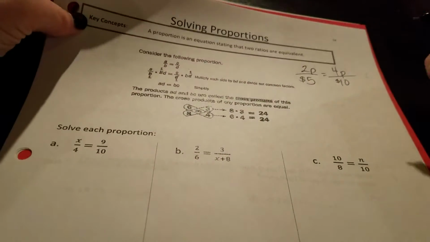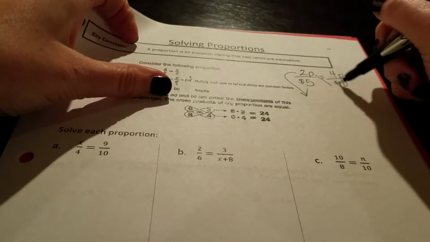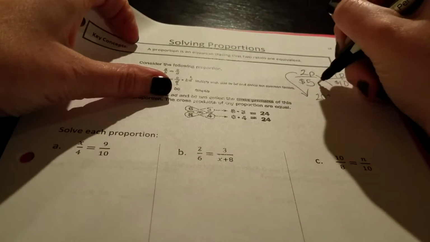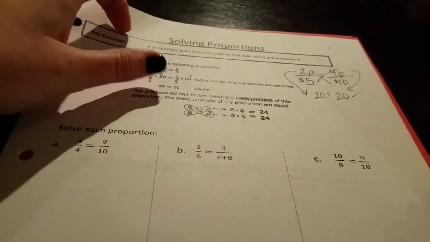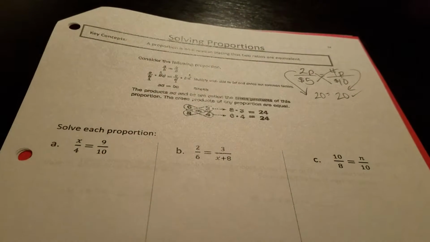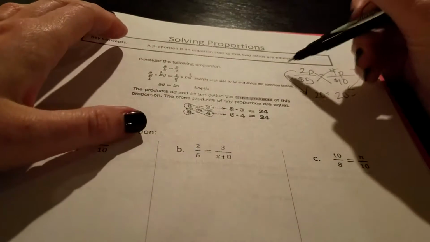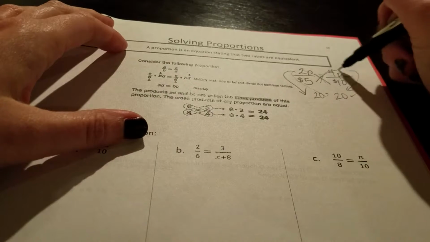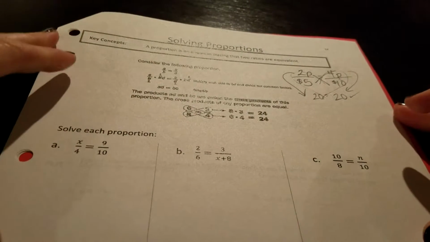That is actually true, and I can verify it because of my cross products. So 10 times 2 is 20, and 5 times 4 is also 20. So since 20 equals 20, this is a true proportion. Instead of calling these cross products, I typically will call this the heart method, because if you look, it actually makes a little bit of a heart here. So I'll talk to you about using the heart method when we solve these.